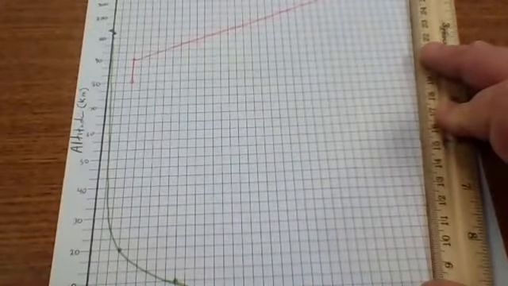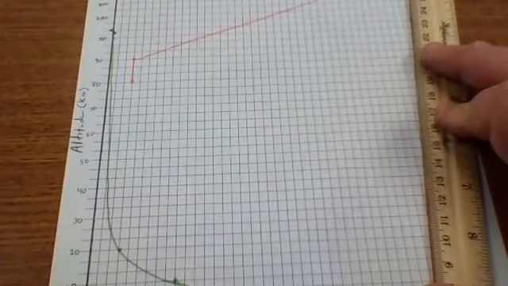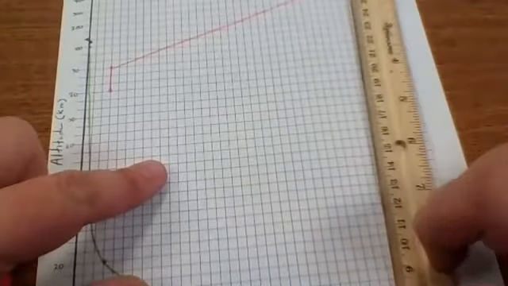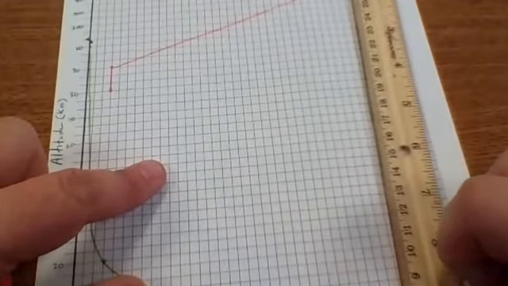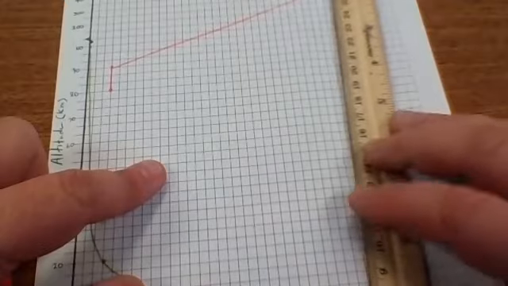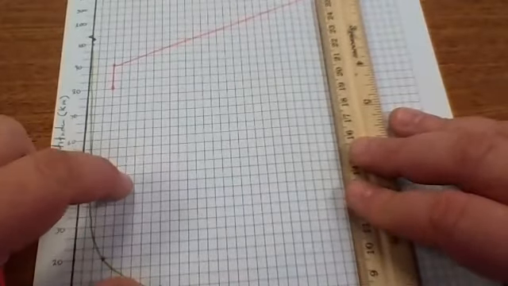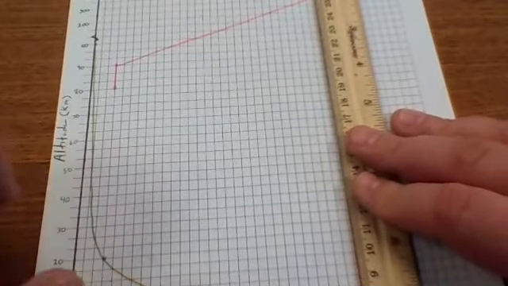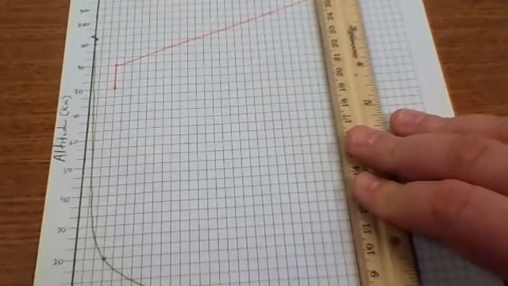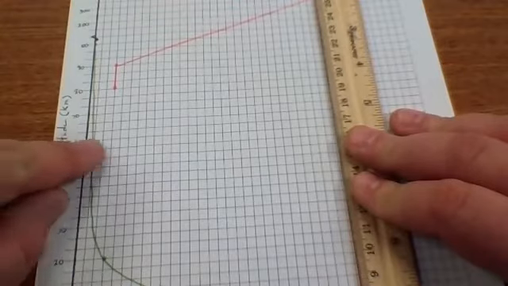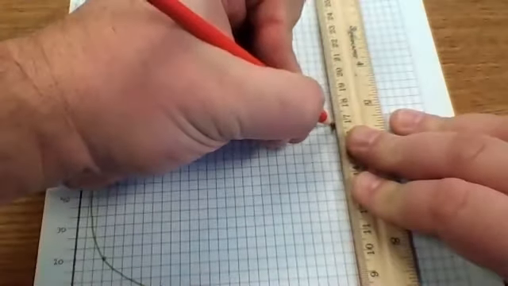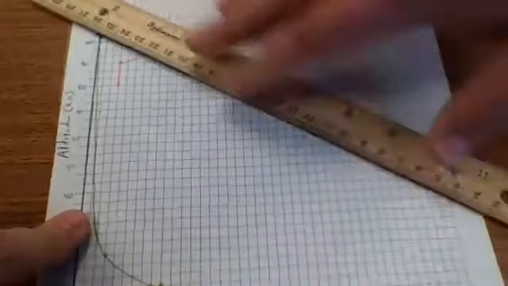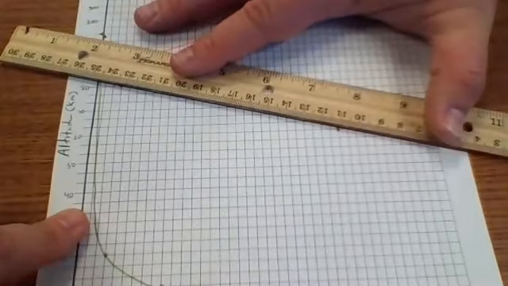The next thing it says, continue the line to negative 3 Celsius. Well, there's -10, -0. Well, each one of these in between is going to be 3, so that's -3. I think that's close enough to the line for me. -3 at 60. Well, here's 60. I'll put it right there. -3 at 60, so I can connect these two.